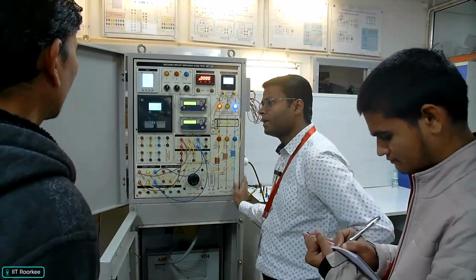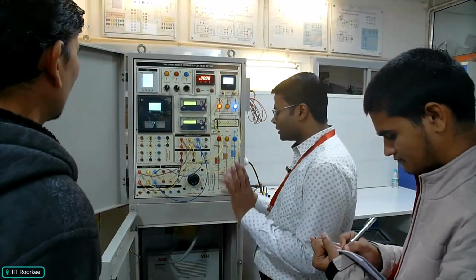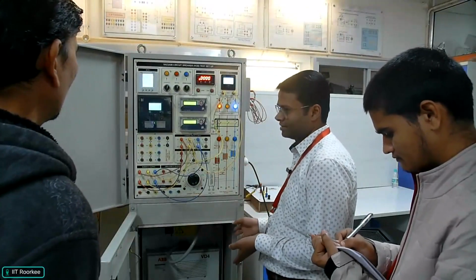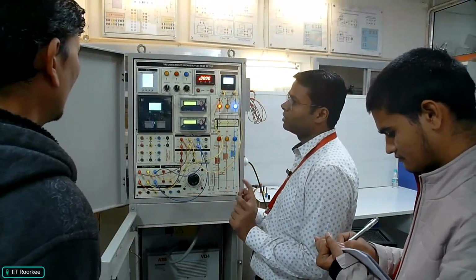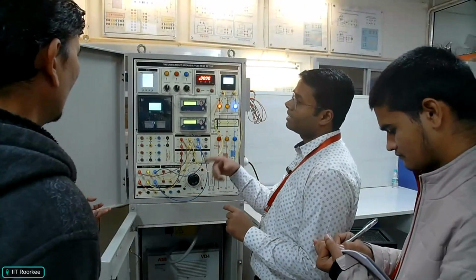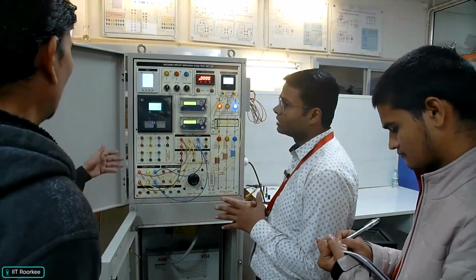How much time will it take? I think the total time taken is 20,000 cycles. The total life cycle is 20,000. Which time will it clear?